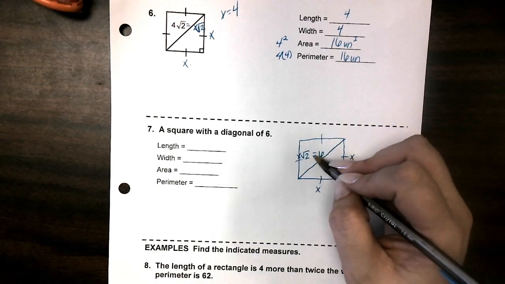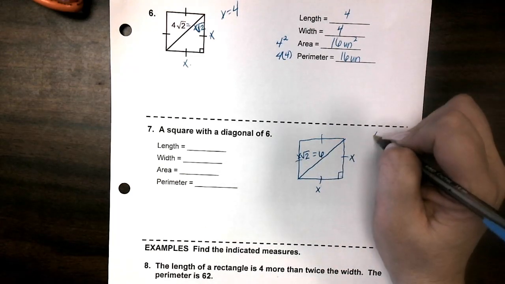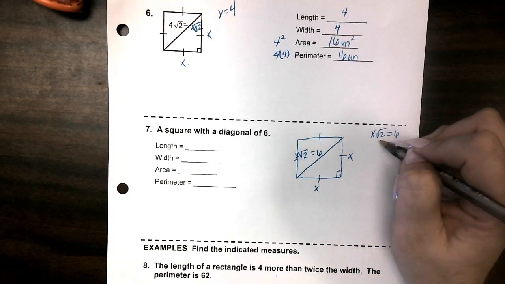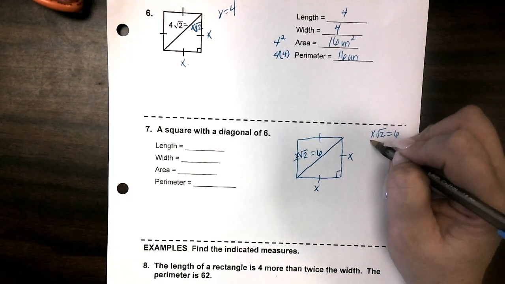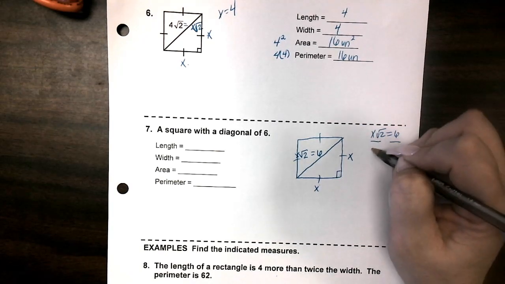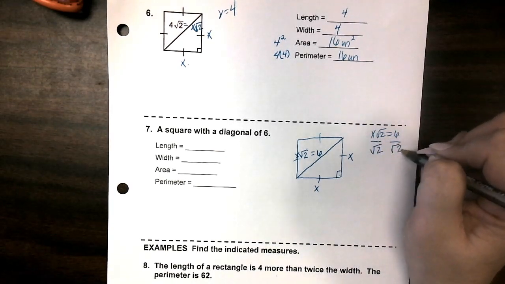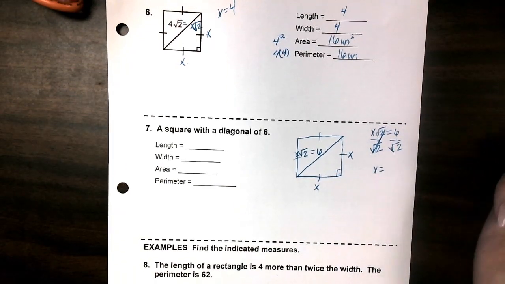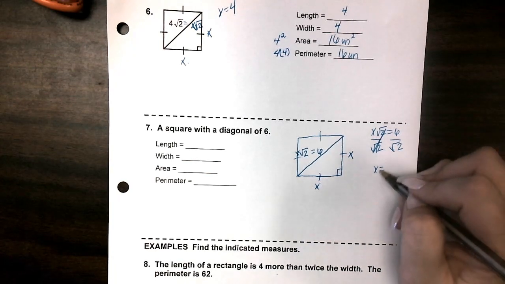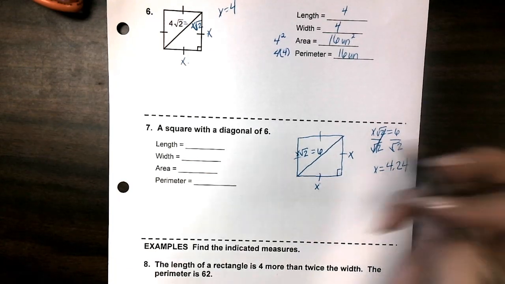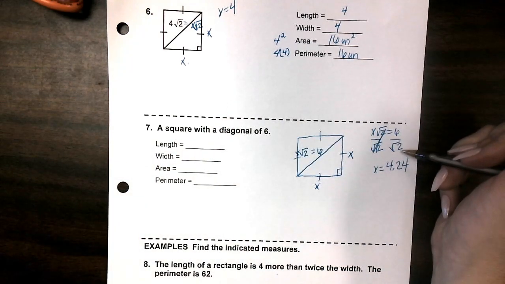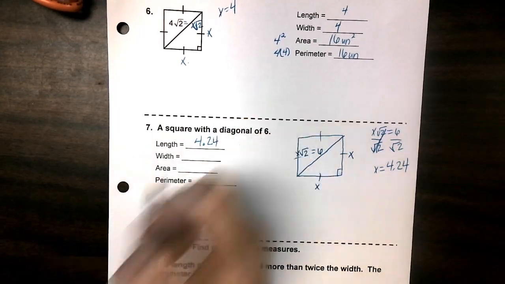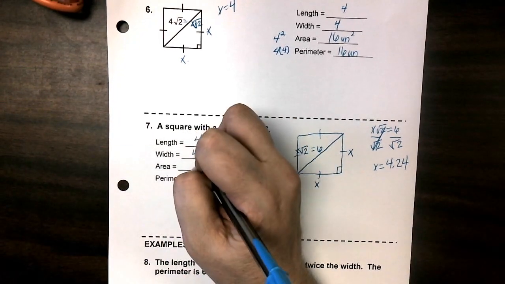And so now we have to solve that. X square roots of 2 is 6. So x square roots of 2 equals 6. So to solve there for x, divide by the square root of 2. So that cancels, and so x equals, if you put that in your calculator, what do you get? 4.24. And because we should not leave radicals in the denominator, I am going to encourage you to go ahead and just round that. So 4.24 is the length, and it is also then the width.